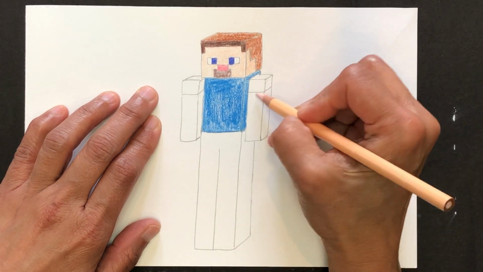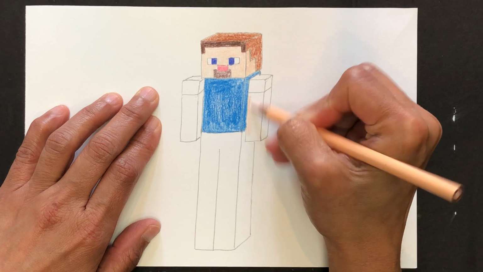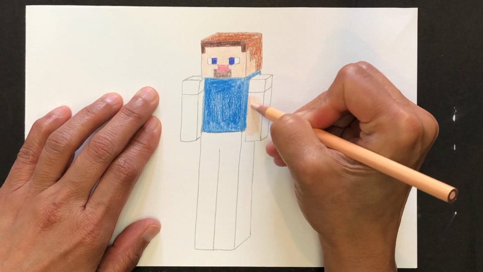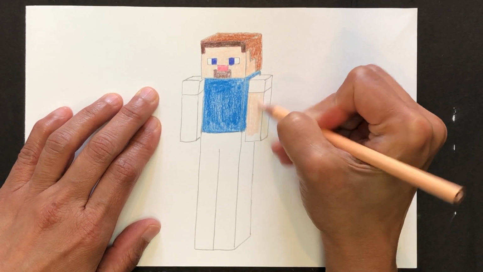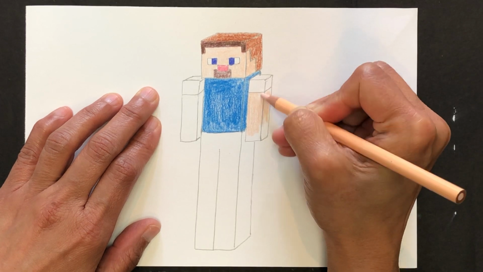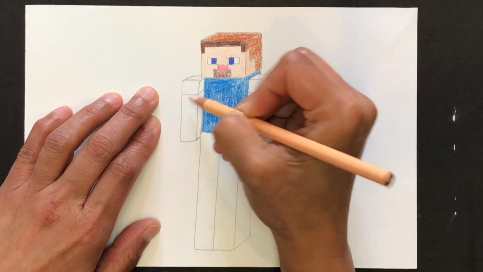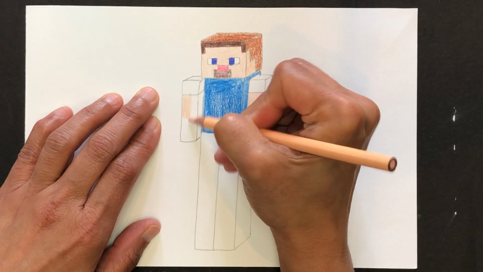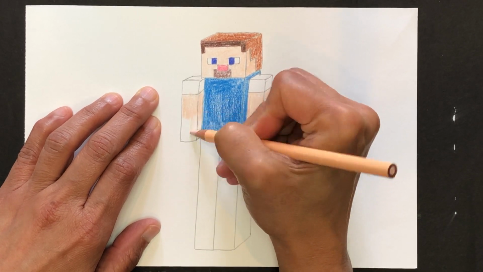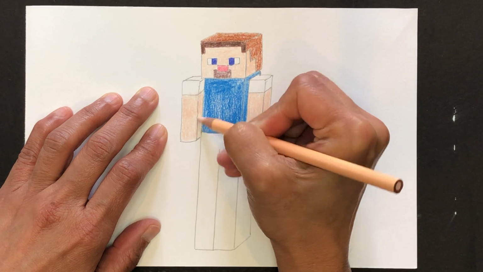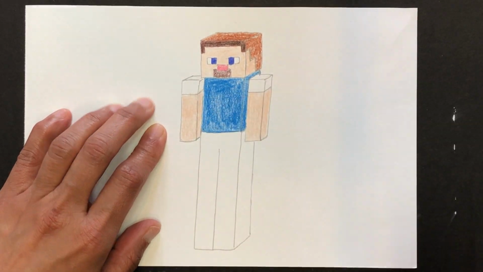I can promise you. This part becomes skin tone because that's his hand. We don't tamper with that. If you're going to forget, then it's always a good idea to color in the lighter areas first so that you don't forget. There we go.